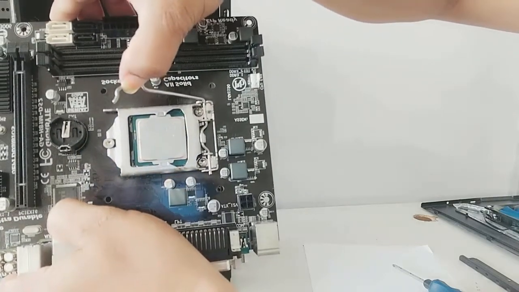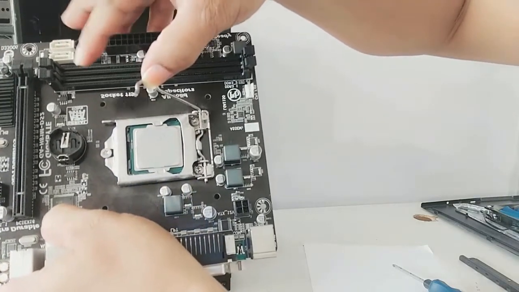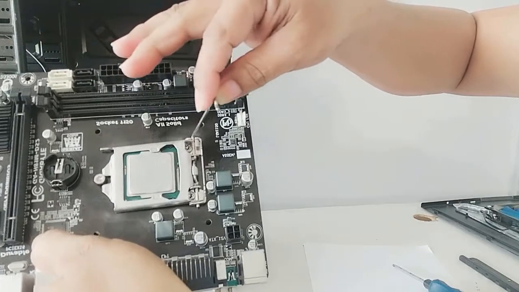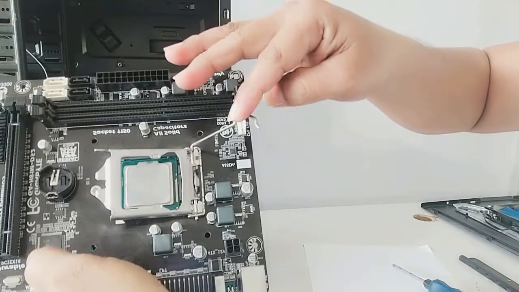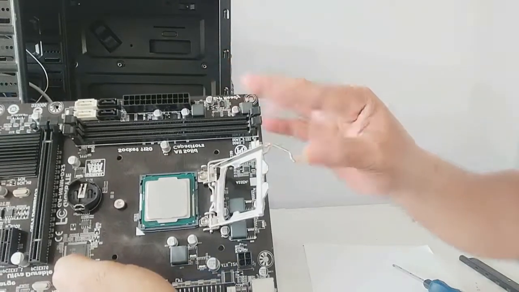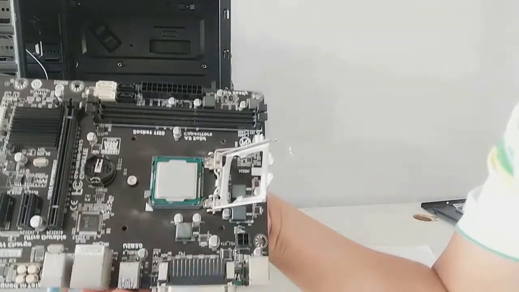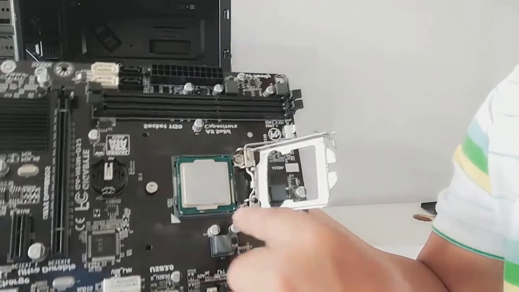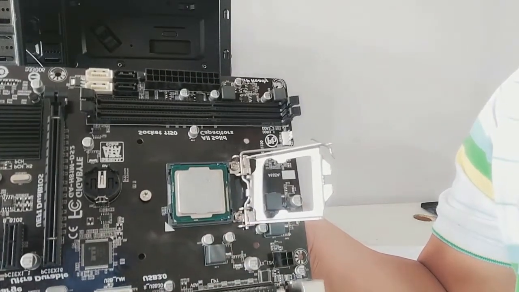That's when the lock will be removed. Then you push that backward to open the processor. So this is now the actual processor that we have.